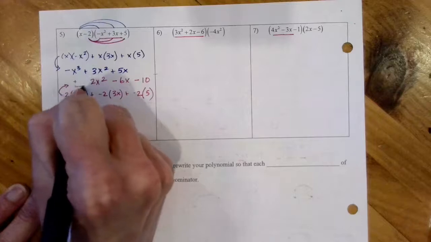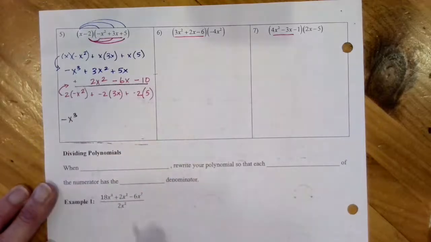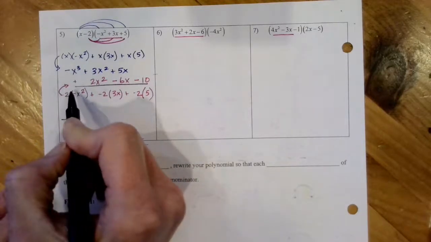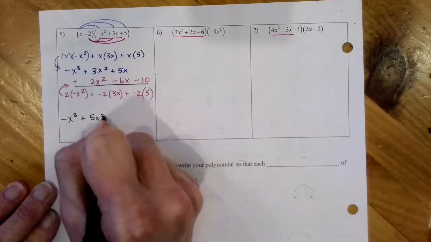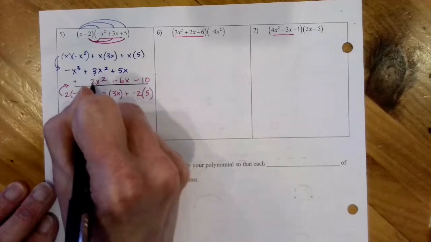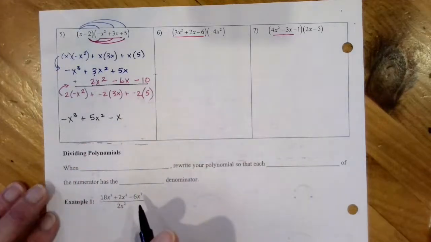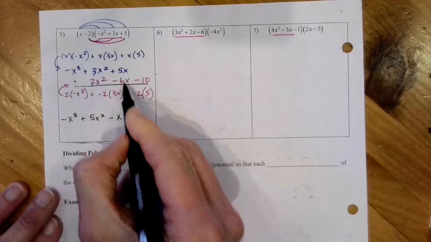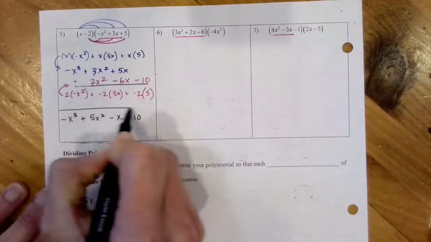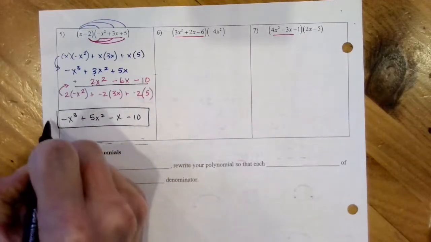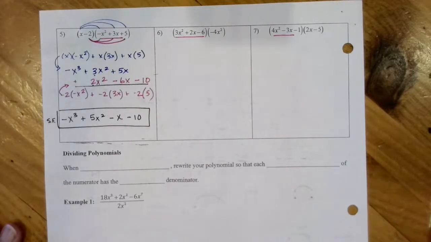When I add them together, I end up with a negative x cubed, because it has no like terms to be added to. I have a 5x squared, because 3x squared plus 2x squared is 5x squared. I have a negative x, positive 5 and negative 6. And then this negative 10 doesn't have any like terms, but that's okay. So my standard form is going to be each of those things multiplied.